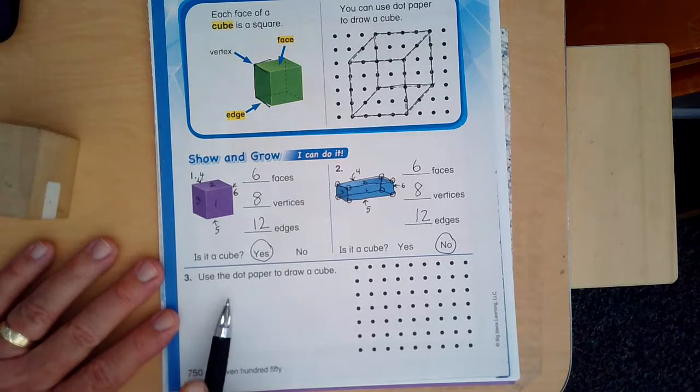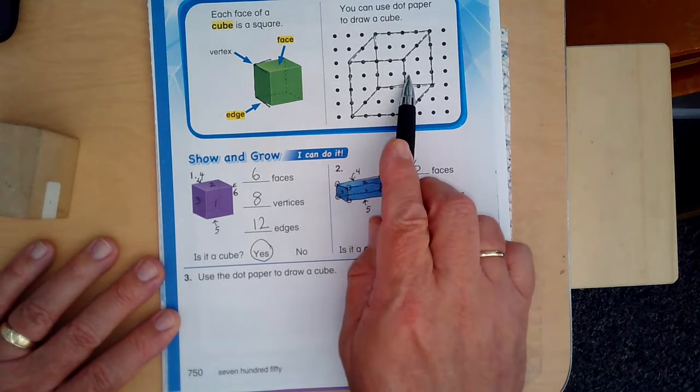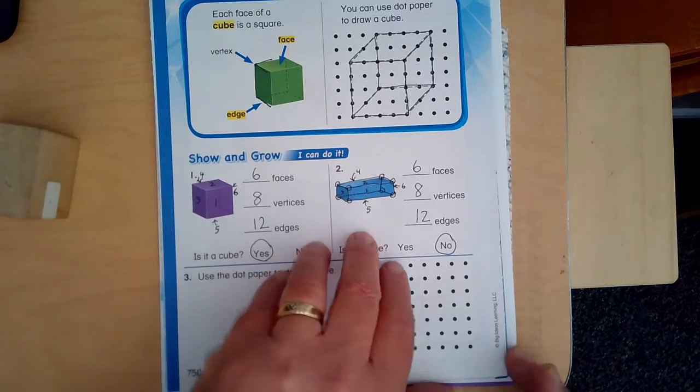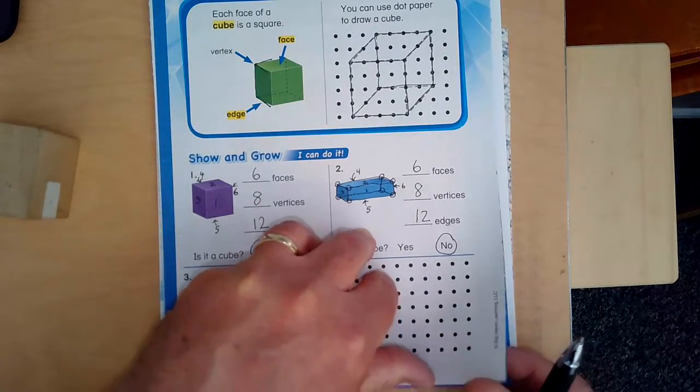Now, I'm going to let you try this. Use your dot paper to draw a cube. Here's your example. Let's see if you can do that down here. And let's go to the next page.